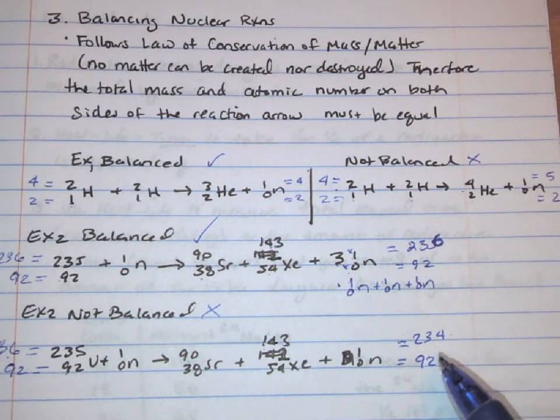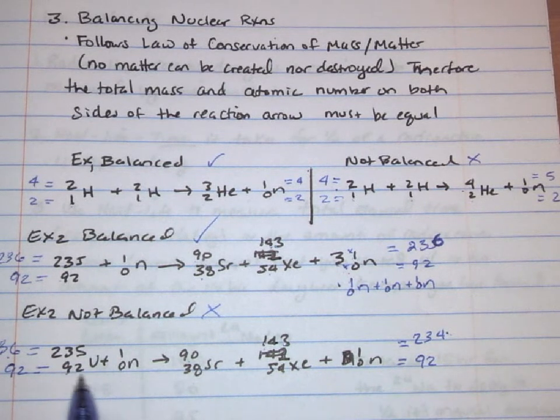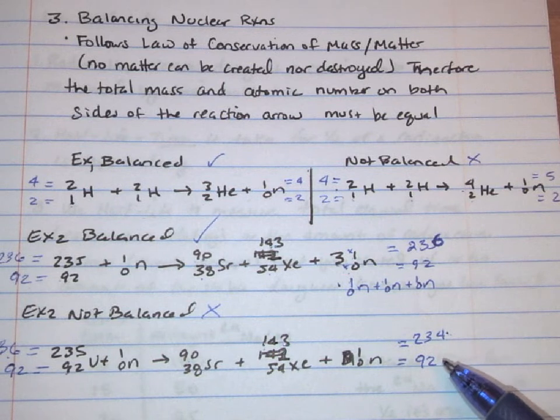So remember that both the mass numbers and the atomic numbers must be balanced on both sides. And we've just seen examples where it was just the mass numbers that are different. If your reaction is not balanced, maybe it will be the atomic number that's different. So you want to make sure you get the same number on both sides when you add them up.